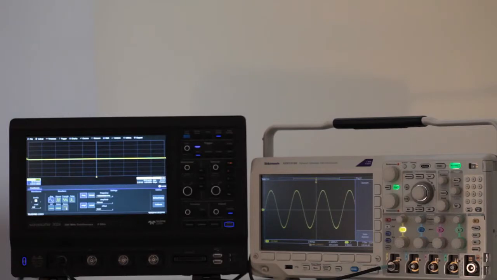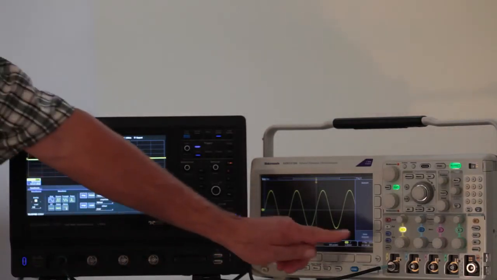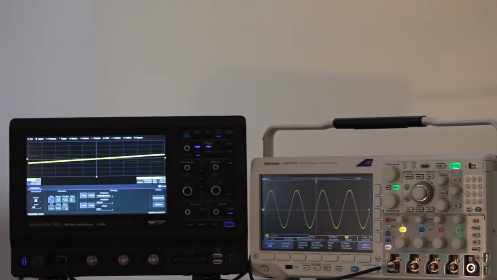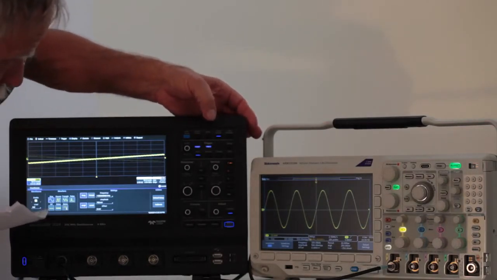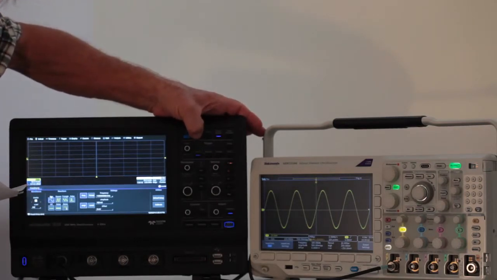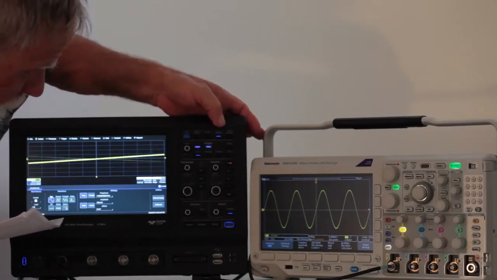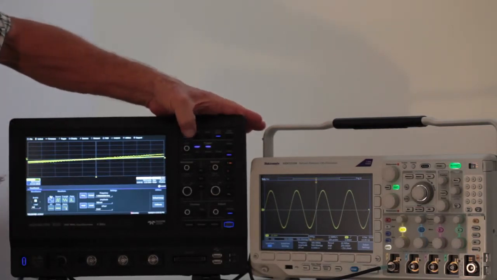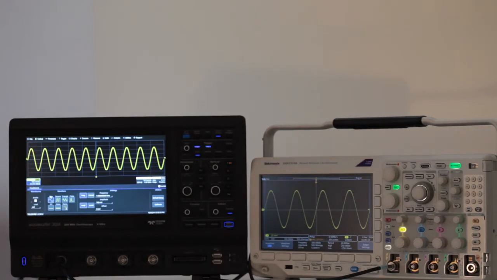Now push AFG on the Tektronix. In the waveform menu, sine is the default. As soon as the auto setup is pushed in the LeCroy, the sine wave is displayed. Notice that it is possible to cycle through each waveform on each instrument.